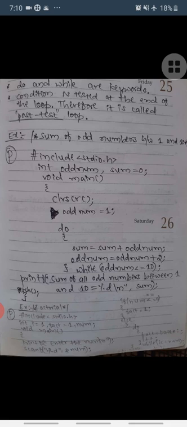Open the main function, odd_num is equal to 1. Initially we assign the value 1 to odd_num, since odd numbers in the range 1 to 10 start from 1. Now open the do. The body of the do while loop is: sum equal to sum plus odd_num, and odd_num equal to odd_num plus 2.